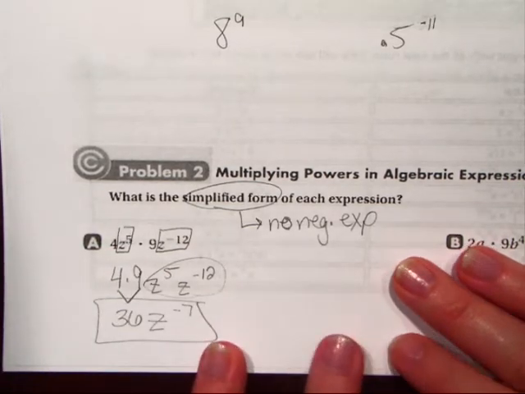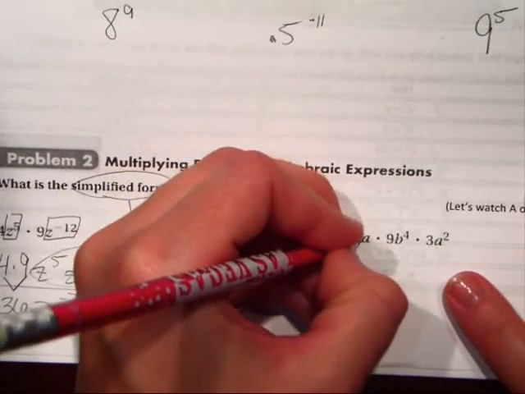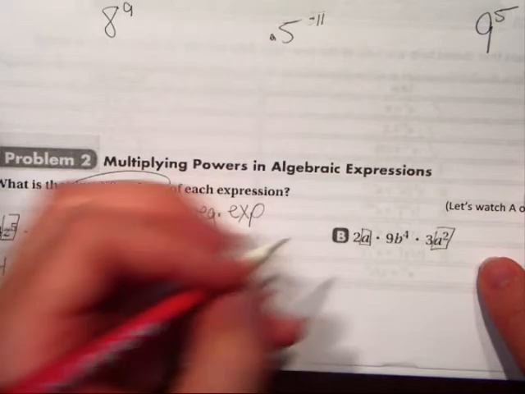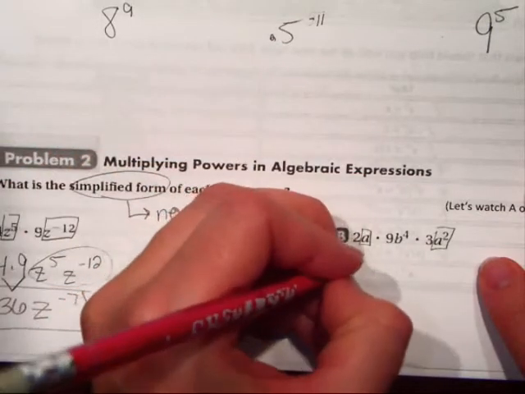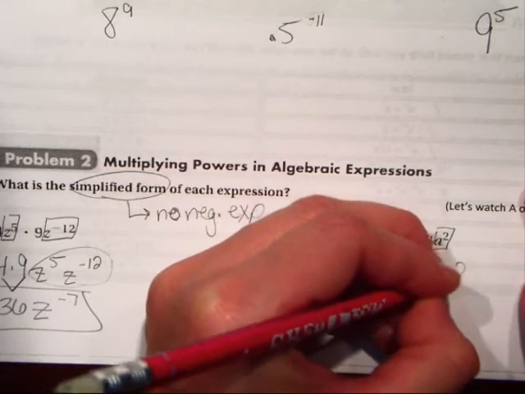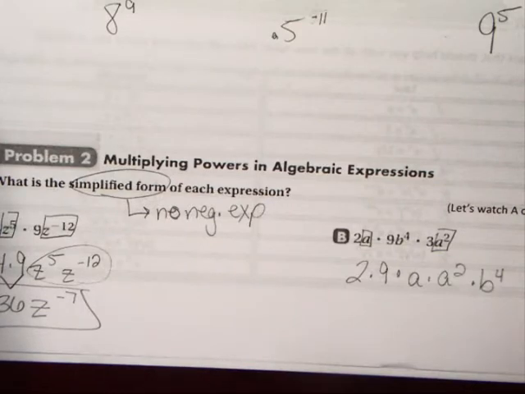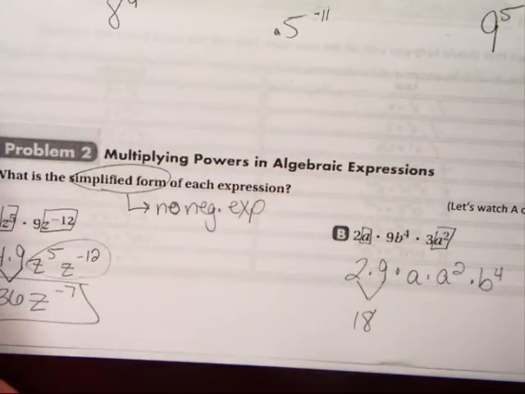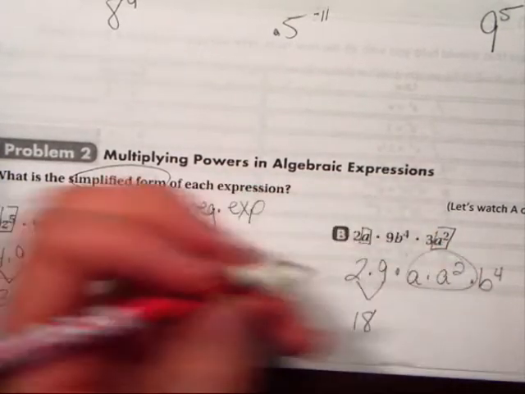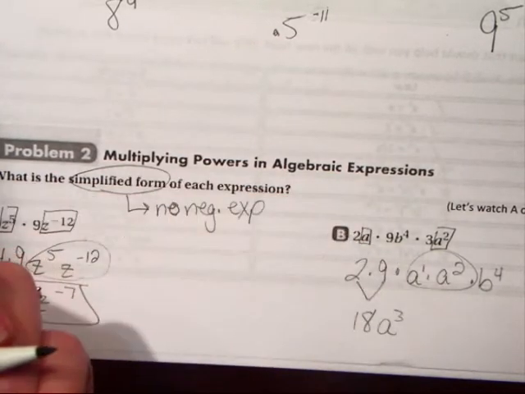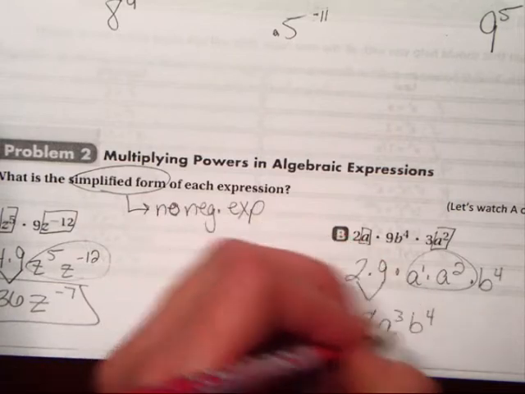Okay, part B. I see that a and a squared can be put together. I'm going to rewrite this, putting my like terms next to each other. 2 times 9 times a squared times b to the 4th. I can do that since multiplication is commutative. The 2 and the 9 become 18, plain and simple, because they don't have any special properties to them. The a and the a squared become a to the 3rd because 1, there's a hidden 1, 1 plus 2 makes 3, and b to the 4th stays b to the 4th.